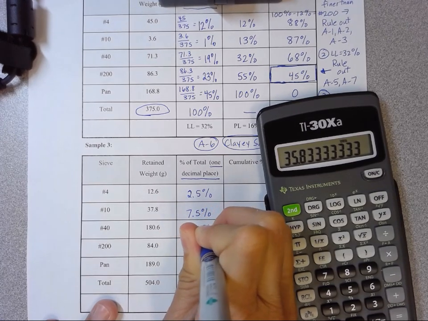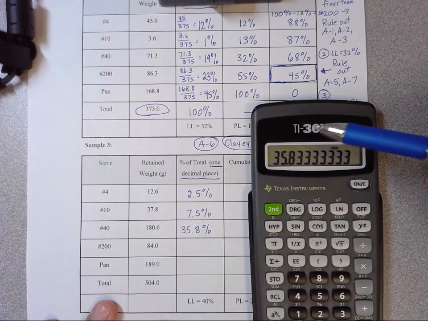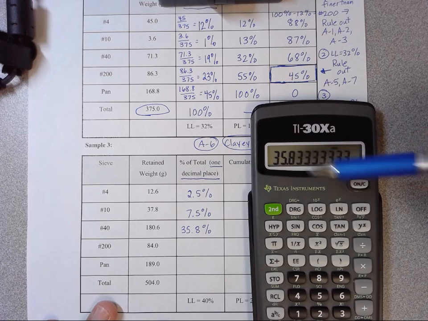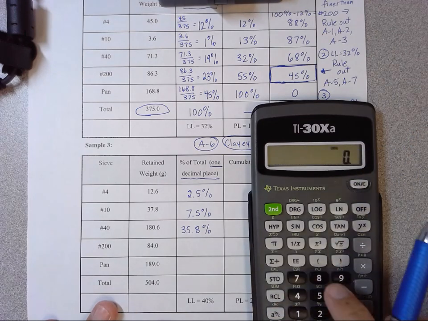Remember your rounding. When you want to round to the first decimal place, you look beside it and see if that number is 5 or more. If it's not, you just drop all those numbers afterwards. If this was a 5 or higher, I would have to increase that by 1. Let's try the next one.